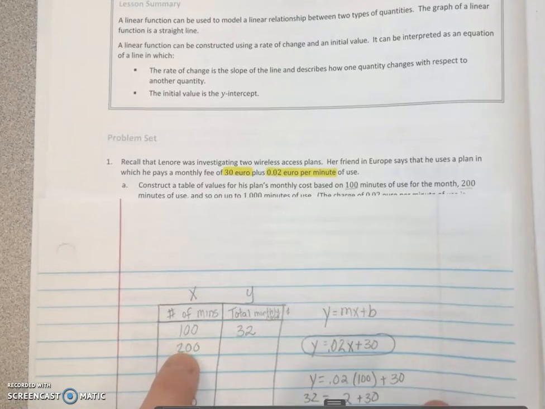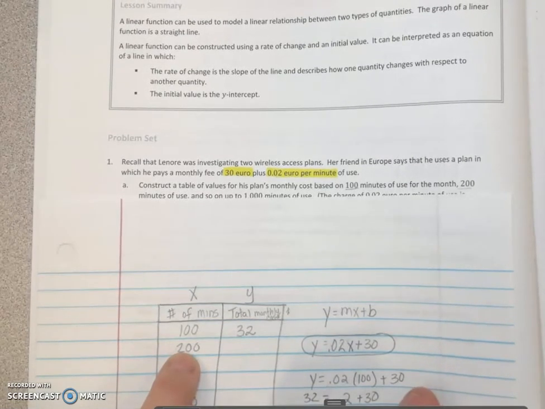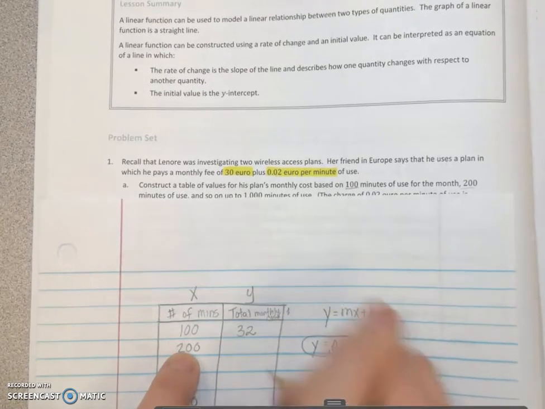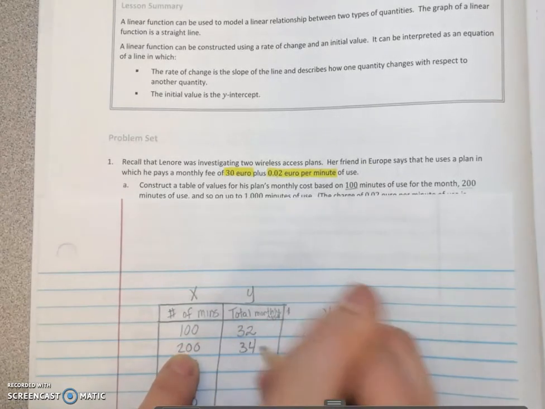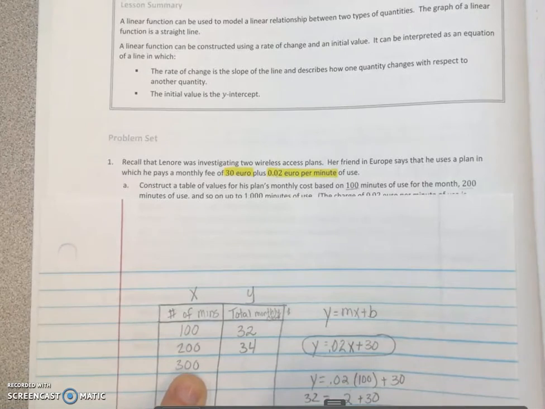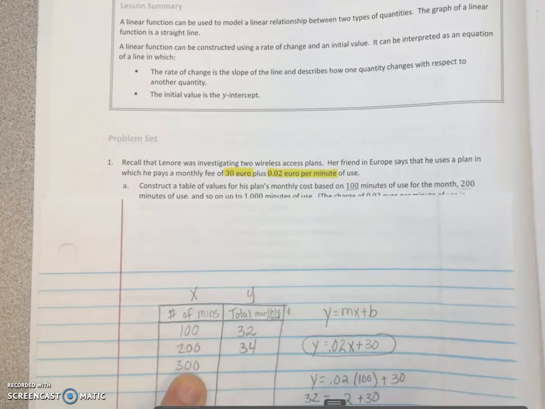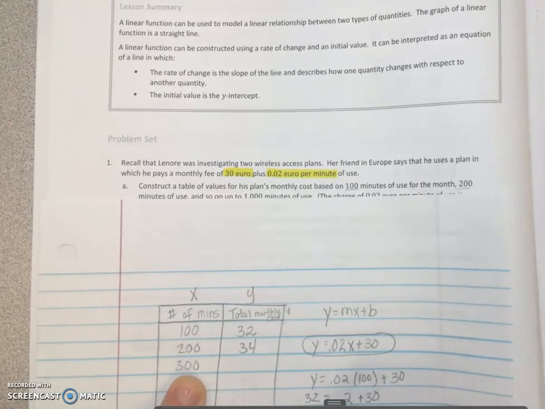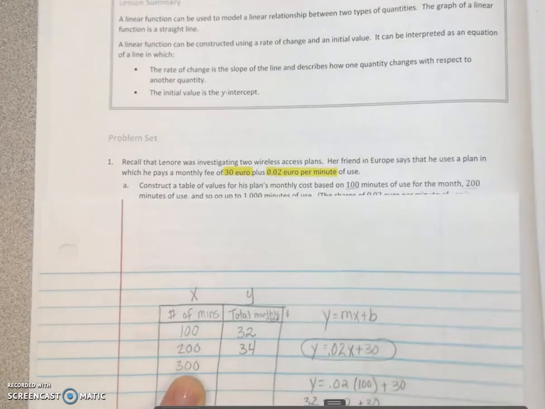Okay. 200 times 0.02, use a calculator if you need to. But it is 4 plus my 30, 34. Okay. Same thing for y, or for 300. Y equals 0.02 times 300. That $30 maintenance fee.